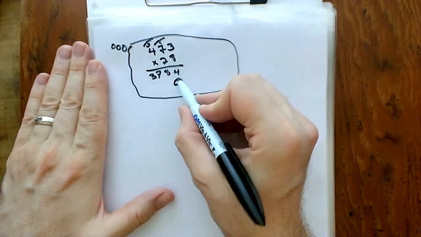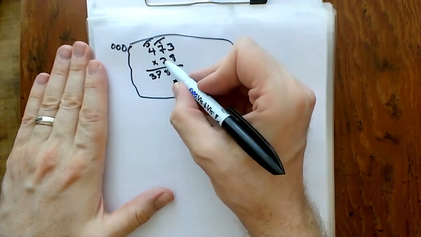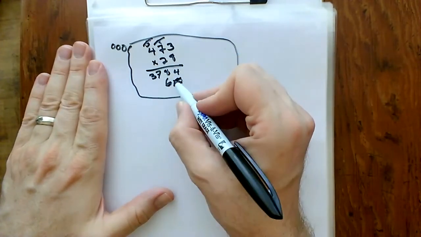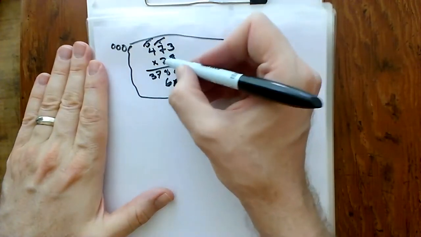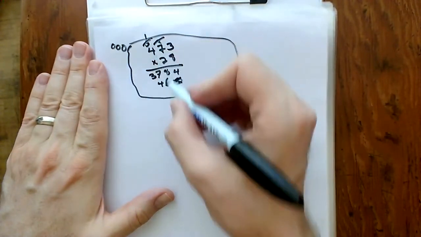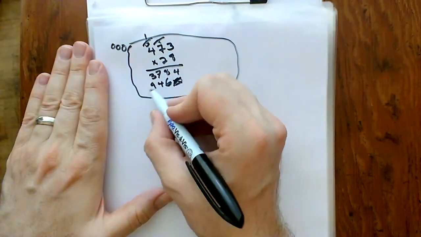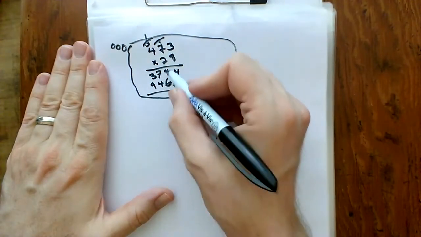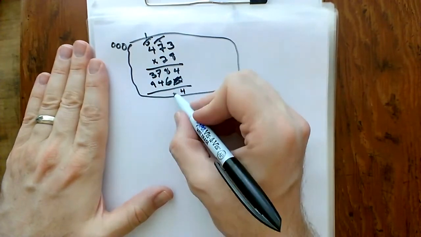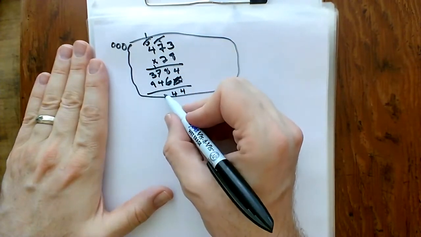That's why we put a placeholder here. And then, so I've got 20 times 3 is 60. That's where that comes from. 2 times 7 is 14. 2 times 4 is 8, plus 1 is going to be 9. So when I do that, I'm lining up my place values. And this is as much by power as it is by anything else.